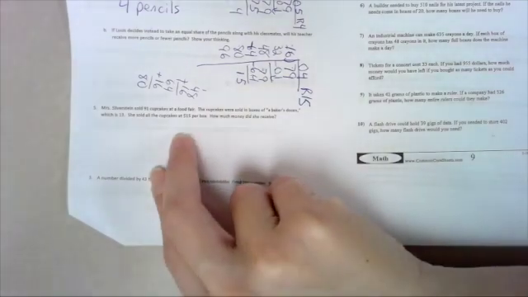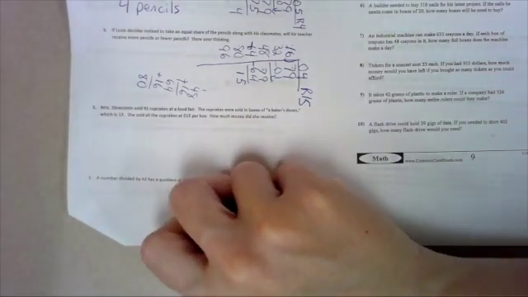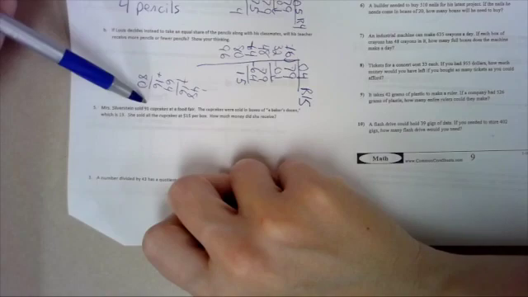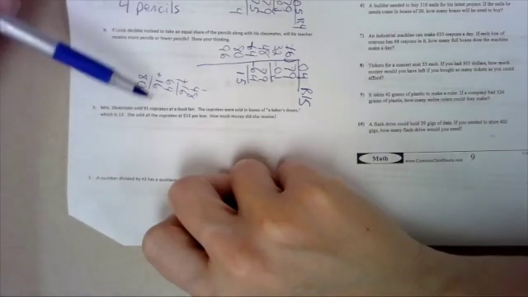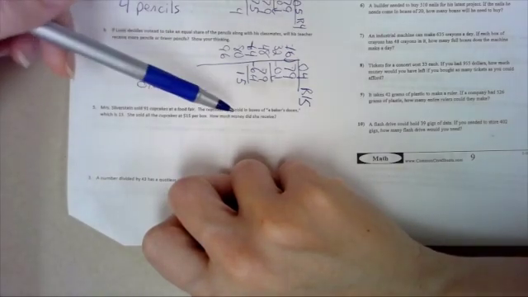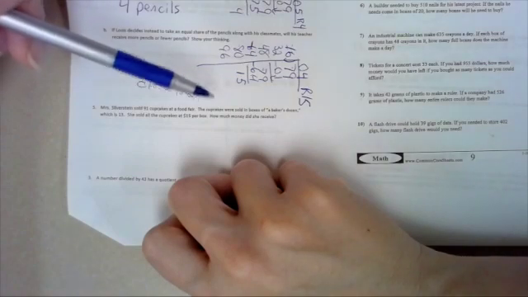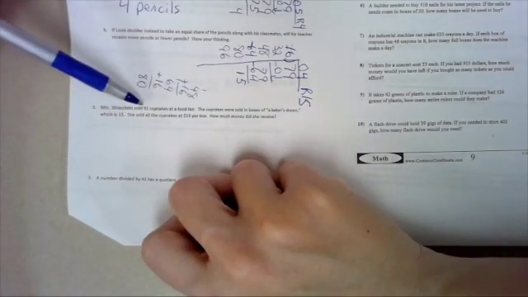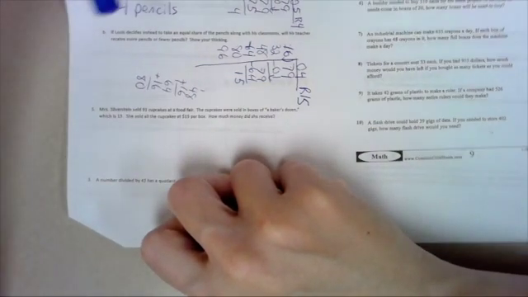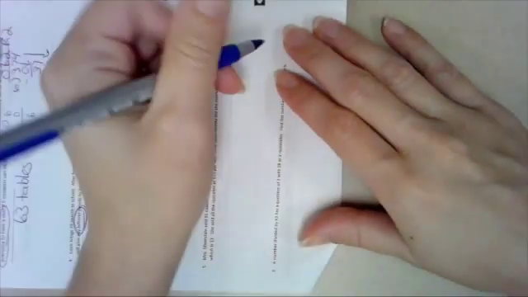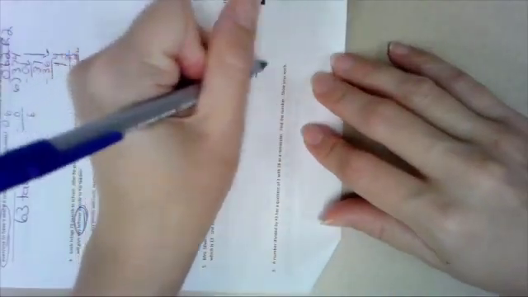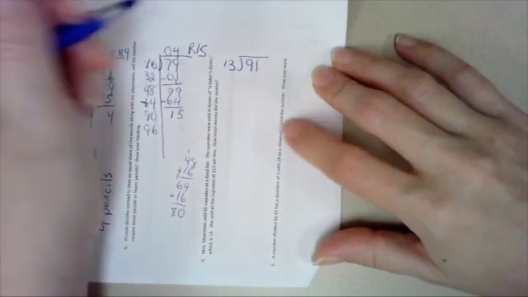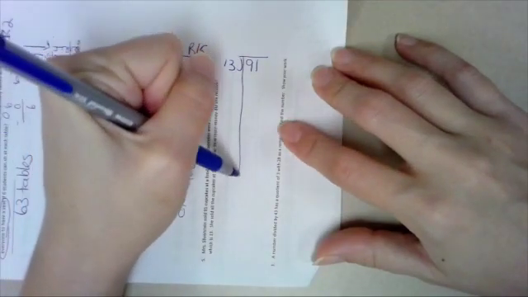So first, we have to figure out how many boxes she has. She had 91 cupcakes, and she put them in boxes of 13 each. She put them in baker's dozen boxes, so 13 each. So we're going to divide 91 divided by 13. Turn my paper sideways. 91 divided by 13. List my multiples.